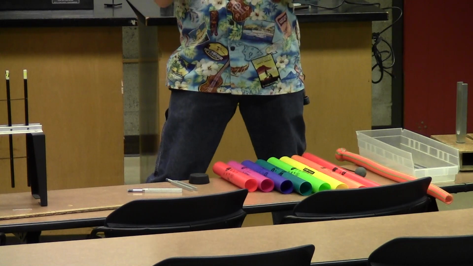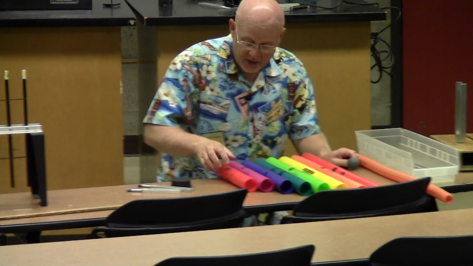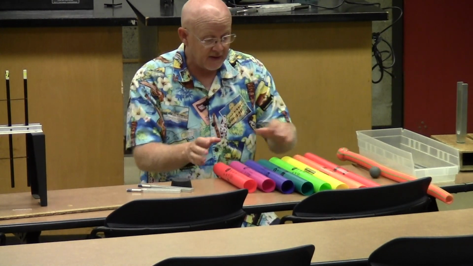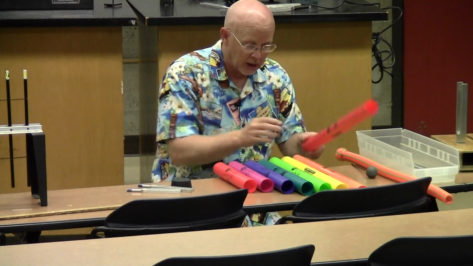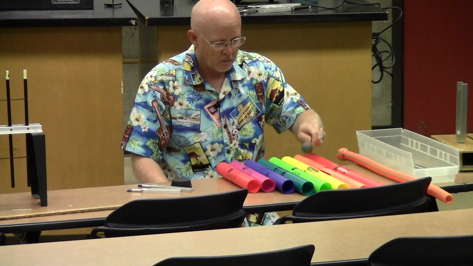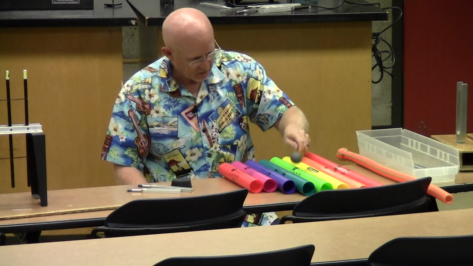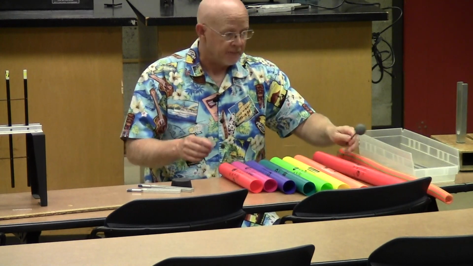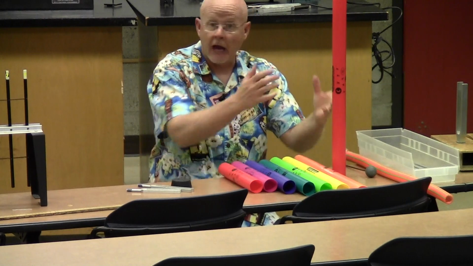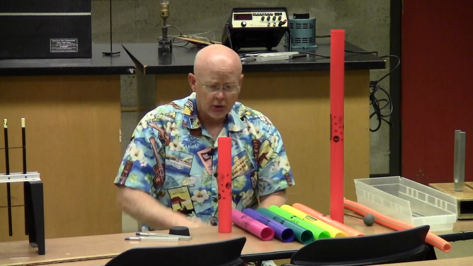But what I want you to hopefully hear, besides that it's a scale, is that down here, this one is a C. It's at a higher frequency than the octave below, which is this C. Low frequency, and of course look how big it is, and high frequency, look how small it is.